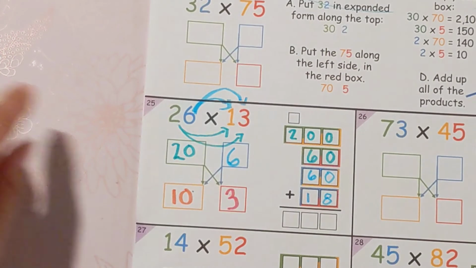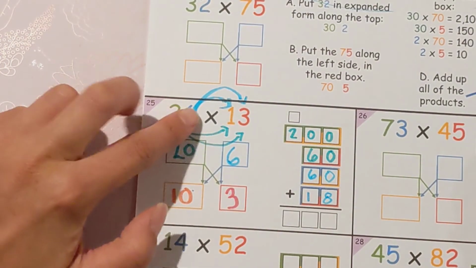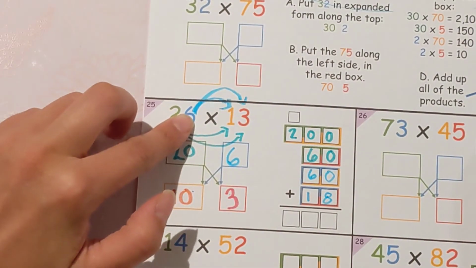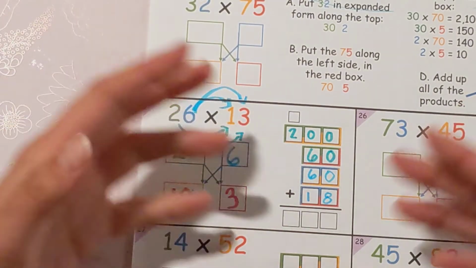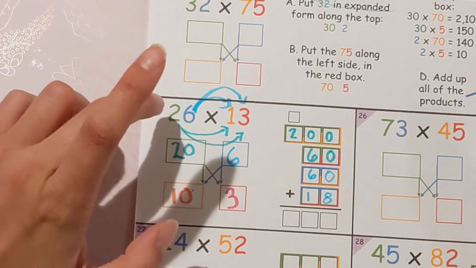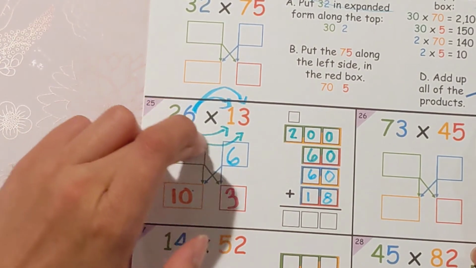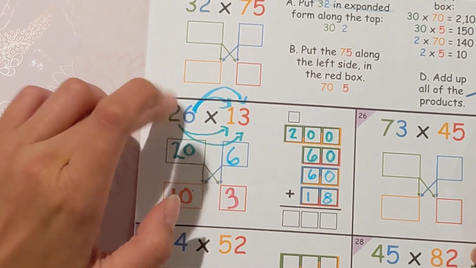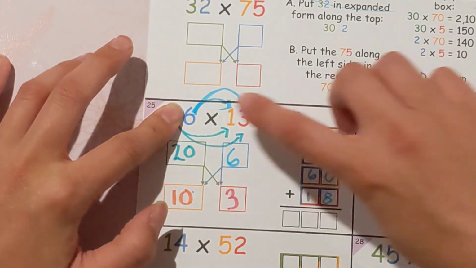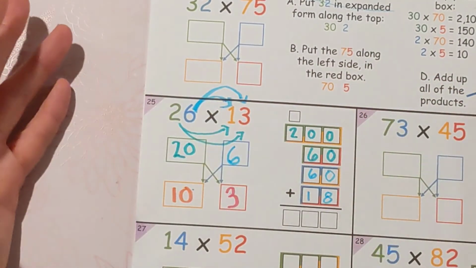So what we've done here is we just did these 2 digits, but we did each one against this number, and that actually covered everything. So we did the 2, which is really a 20, against the orange and the red, and then we did the 6 against the orange and the red, and that takes care of everything.